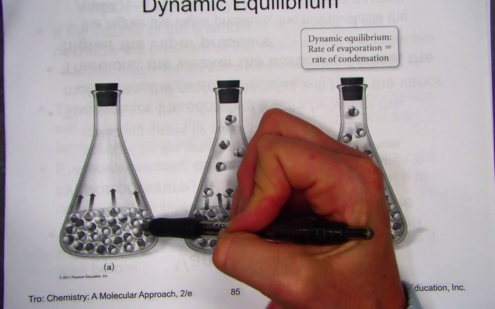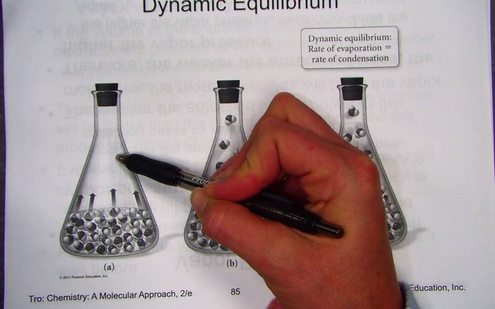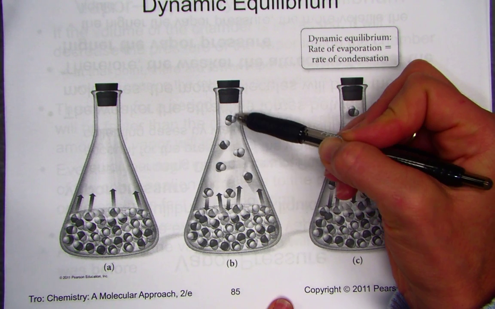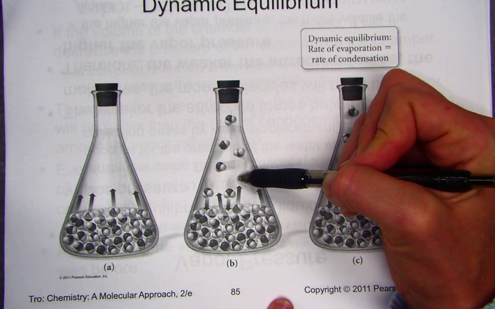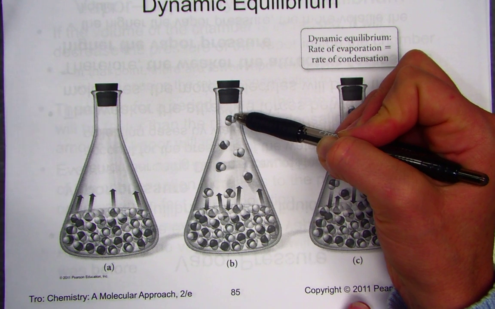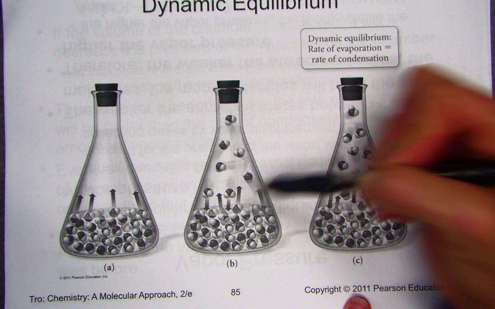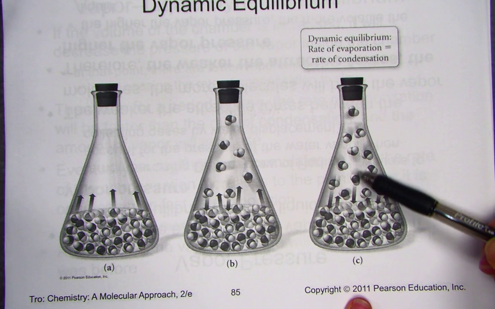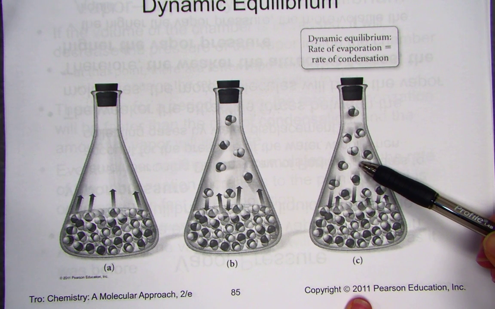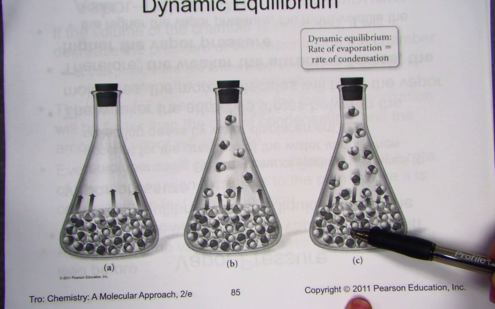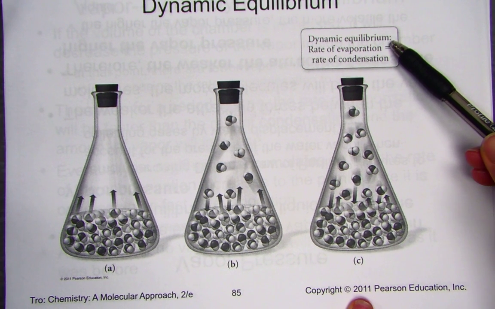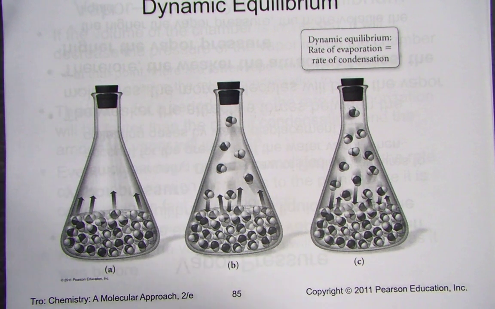But the first process is that the liquid turns into a gas. And you can see as those gas molecules escape, they themselves could gain enough kinetic energy and go back to the liquid form. When the rates of liquid to gas, gas back to liquid are indeed equal, we reach dynamic equilibrium.